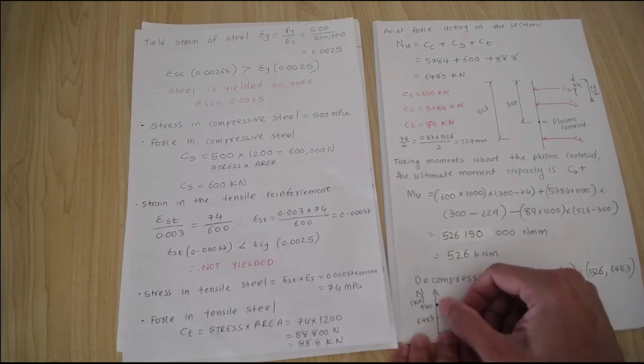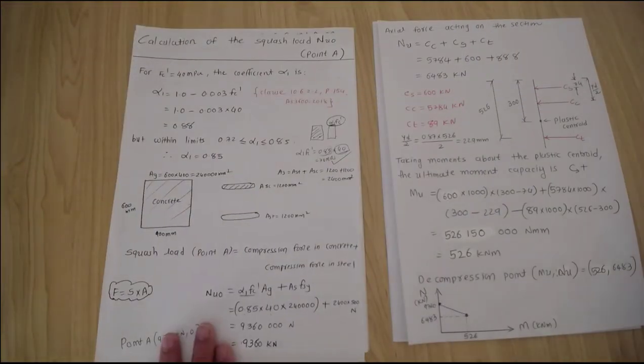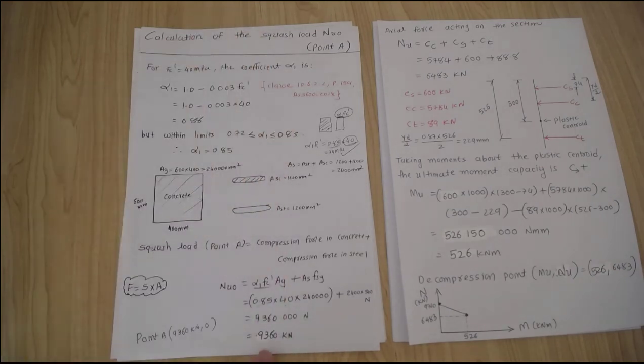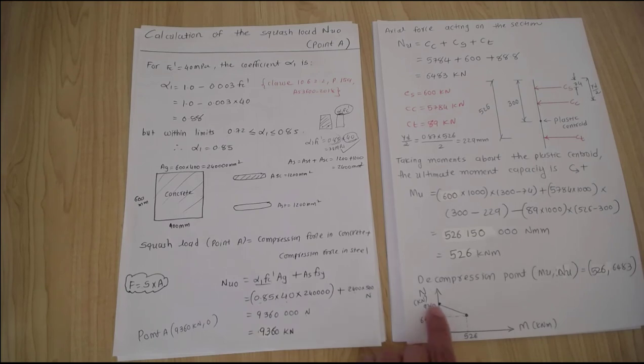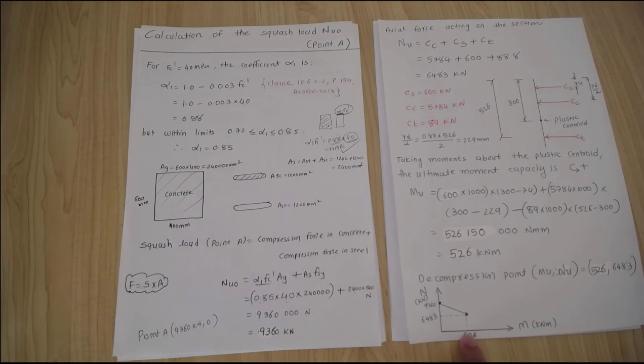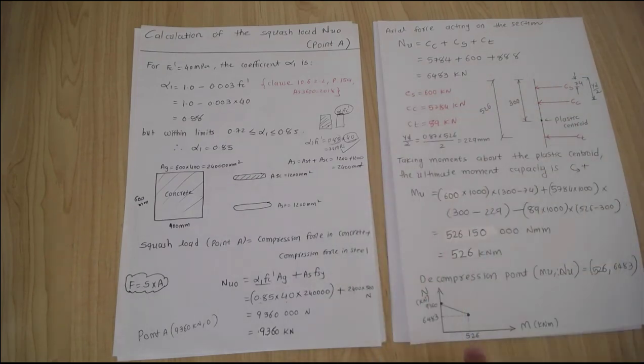So in the first video for this example we looked at the squash load, where we calculated 9360 kilonewtons with zero moment. That is the squash point. And now we have the decompression point: the 526 kilonewton meter moment we just calculated, which I put here, and 96483, the force that we calculated here. In the next video we will look at the next point for this axial load moment interaction diagram. Thank you.